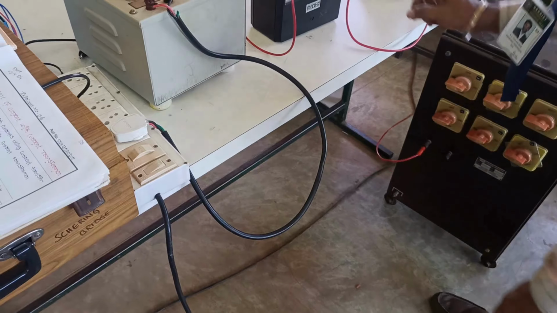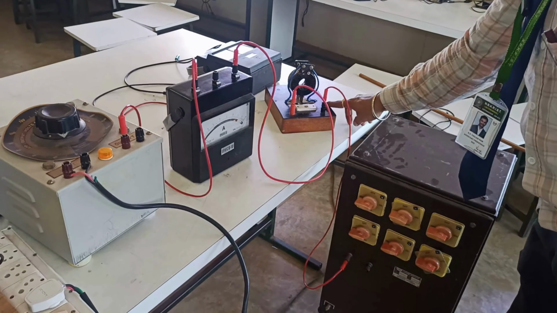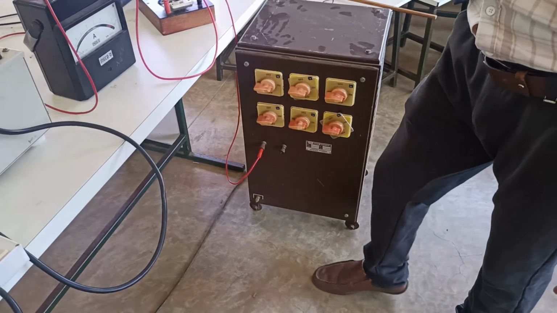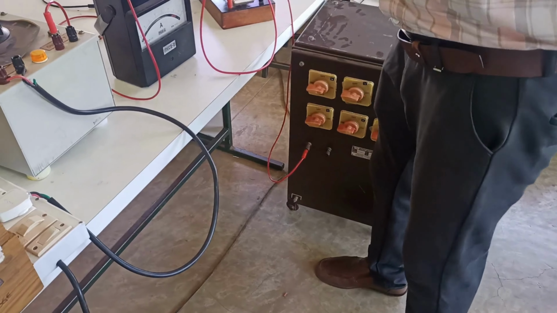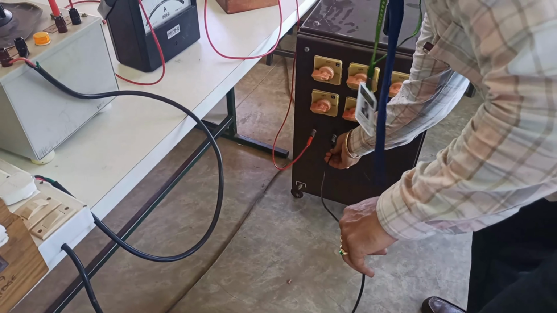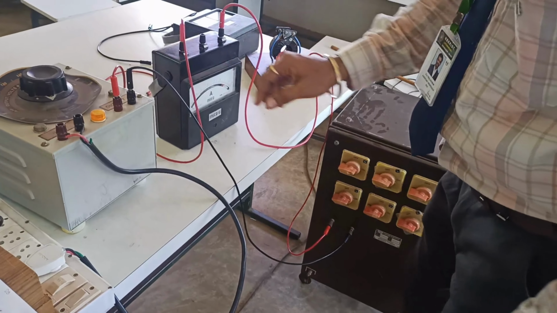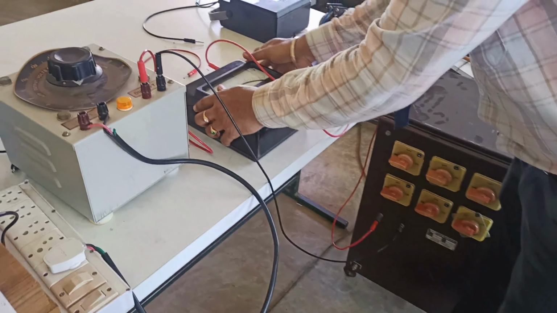You can see here the ammeter, current transformer and loading rheostat are connected in series, and from neutral we have to return back, which forms a closed path. So this forms a closed path. So here we can see the way of taking the readings.